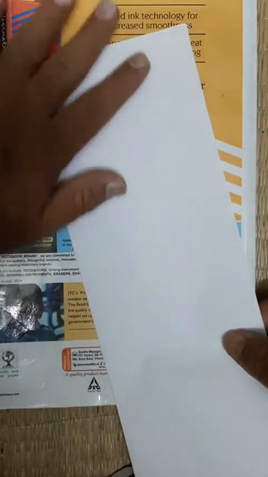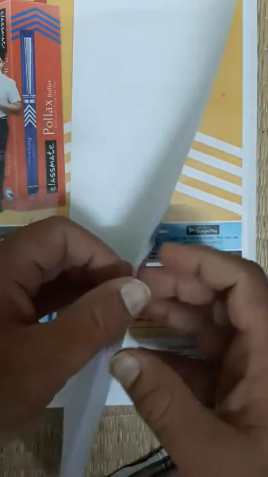I have taken this white paper, I have folded like this. Now I kept it like this.